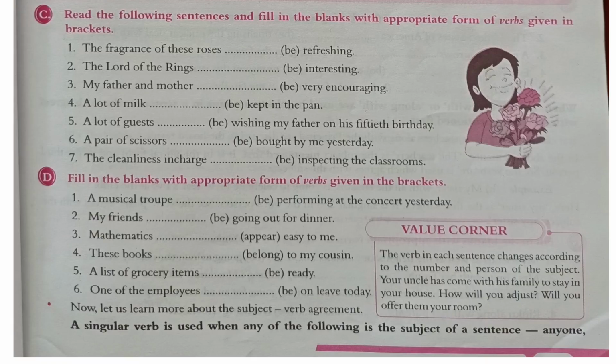Now read the following sentences and fill in the blanks with appropriate form of verbs given in the brackets. For first example, the fragrance of these roses. So here fragrance is in singular form. We will use here is. The fragrance of these roses is, क्योंकि fragrance एक तरह से countable uncountable noun भी है, तो हम इसके लिए is का use करेंगे. The Lord, अब Lord के हिसाब से use करेंगे तो again it will be is. The Lord of the Rings is interesting, so I guess it's a name of books.